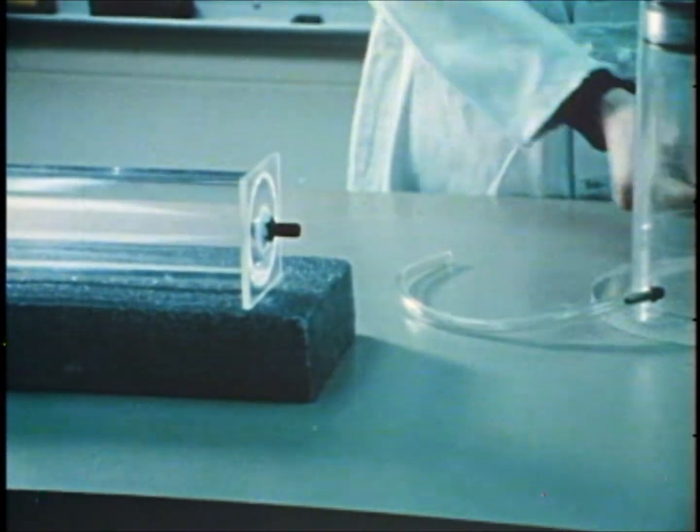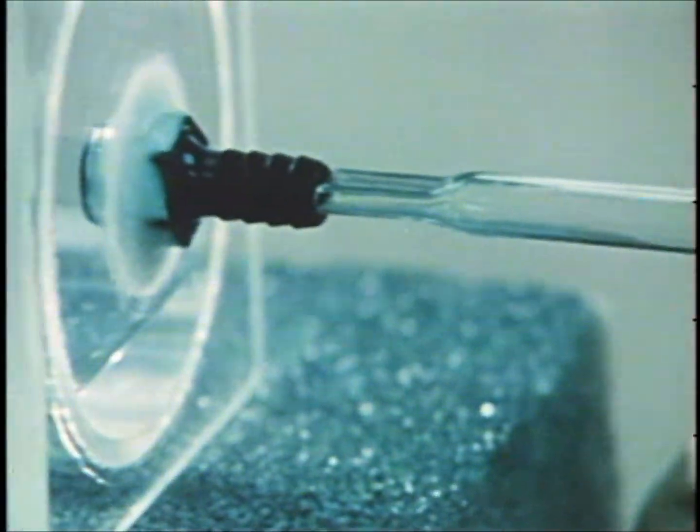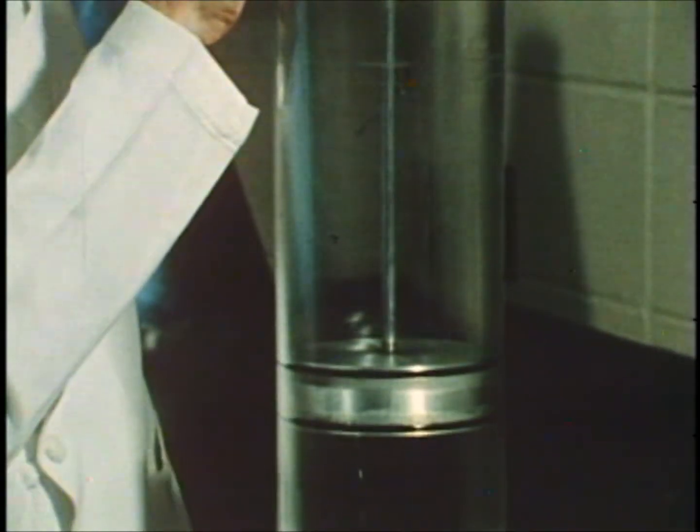We'll introduce a small quantity of soluble salt into the chamber. Now the laser beam reveals a much denser cloud. The number of cloud droplets in the chamber is increased by the addition of the salt particles. These particles are called condensation nuclei. They provide microscopic surfaces upon which water vapor condenses.